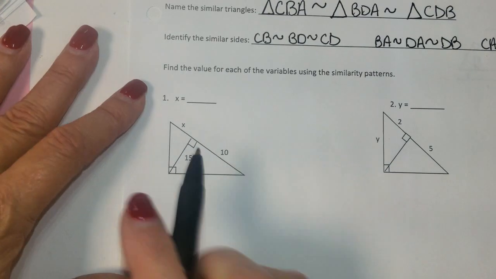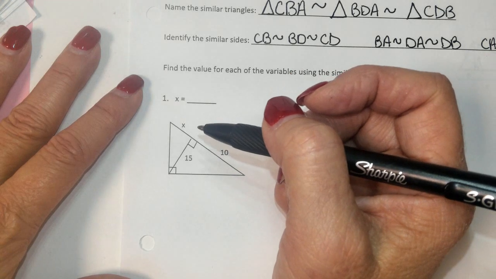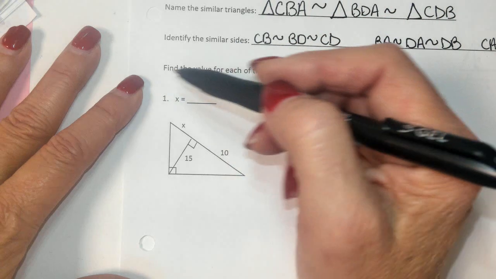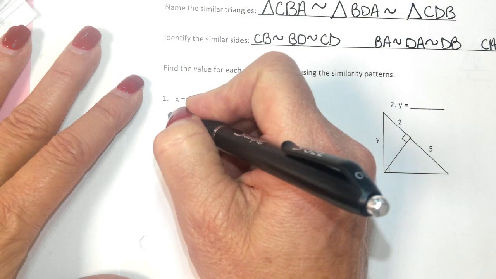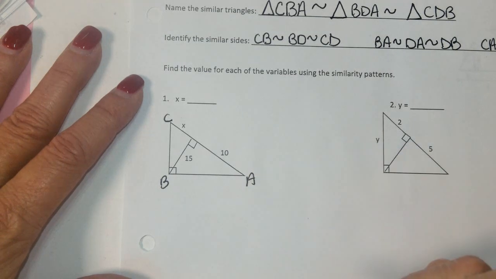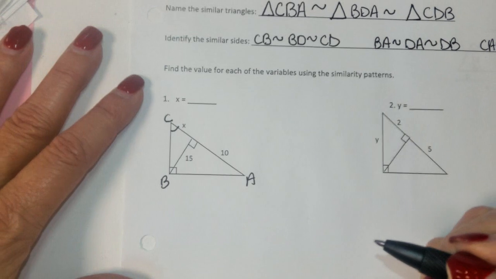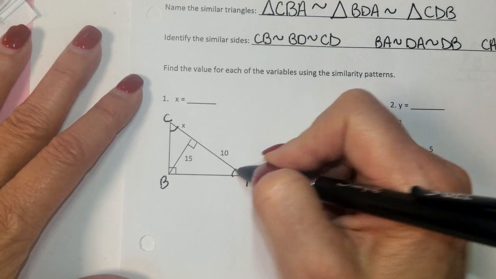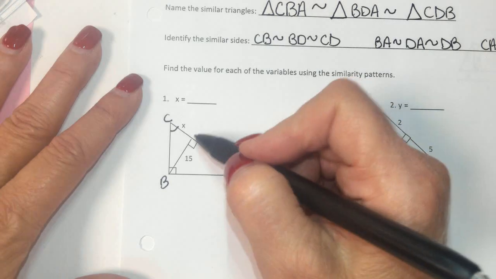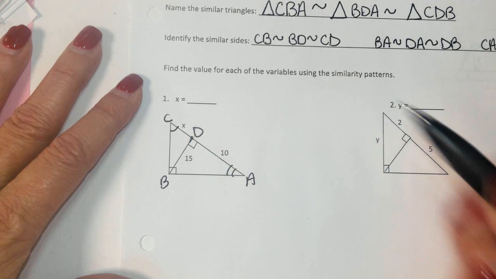Your first triangle. Now notice there's no letters. Let's just go ahead and do this, and we can do it the same way as we did the previous ones. It really doesn't matter. We can go C, B, A, put a single congruent marking there, and a double congruent marking there. We'll just keep it consistent. Right here where the altitude is drawn, that's going to be point D.